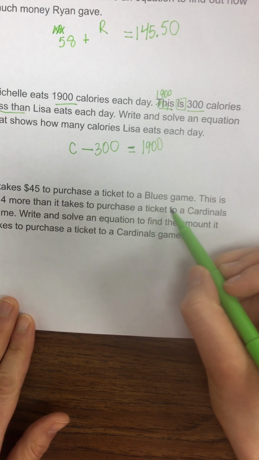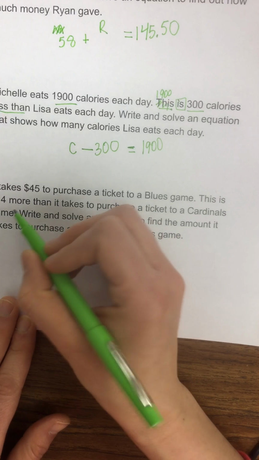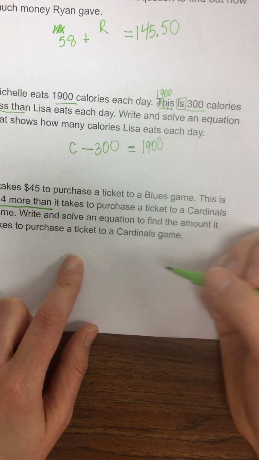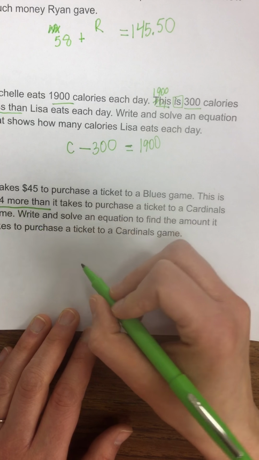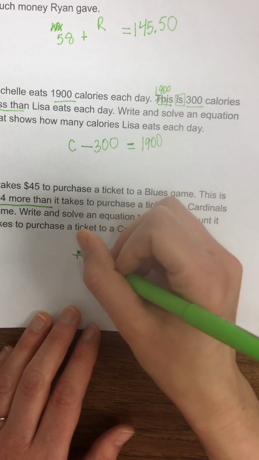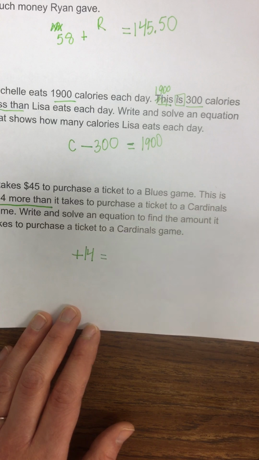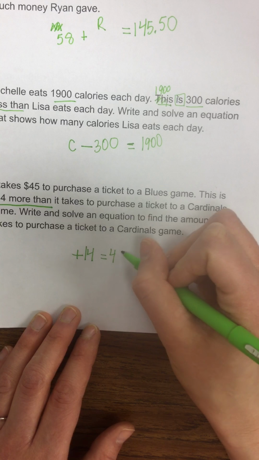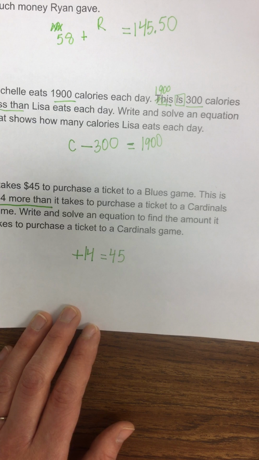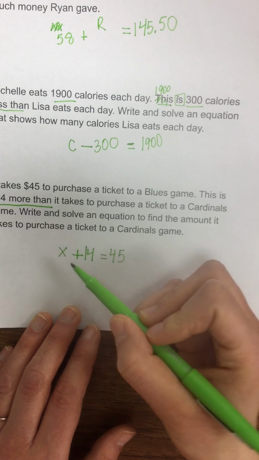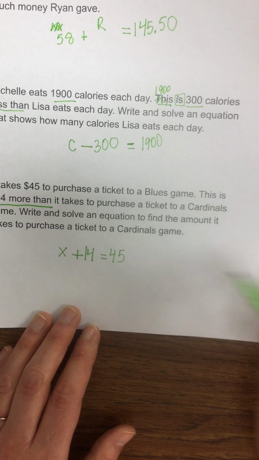It takes $45 to purchase a ticket to a Blues game. This is $14 more than it takes to purchase a ticket to a Cardinals game. Write an equation to find the amount it takes to purchase a ticket to a Cardinals game. So again, keywords: more than means addition. How many dollars more than? 14. And I know that it takes $45 to get that Blues game ticket. I just don't know how much it costs to get a Cardinals ticket. But I know when I add those two up, I will get 45.